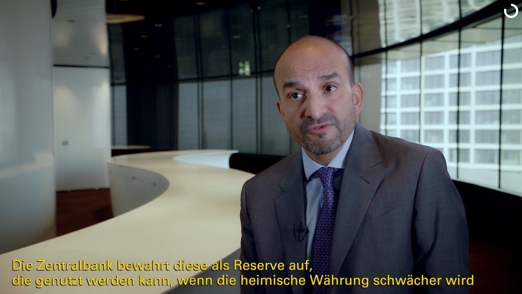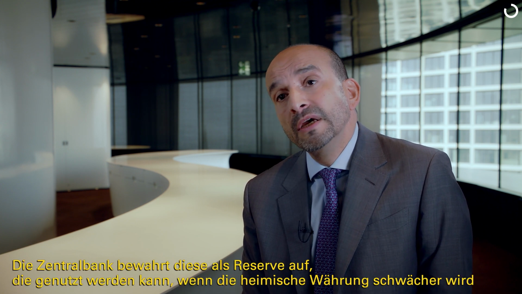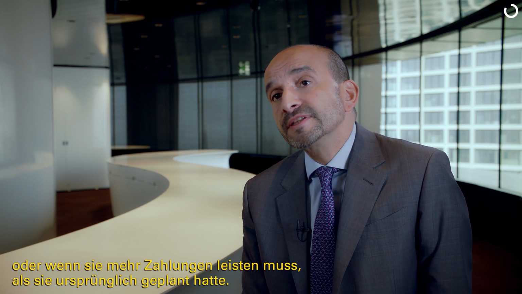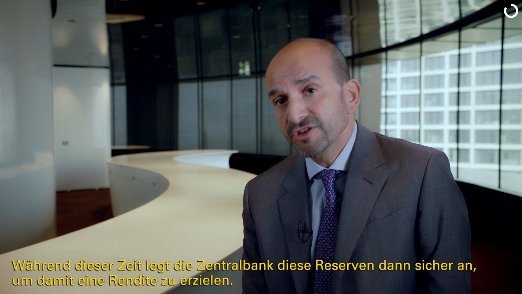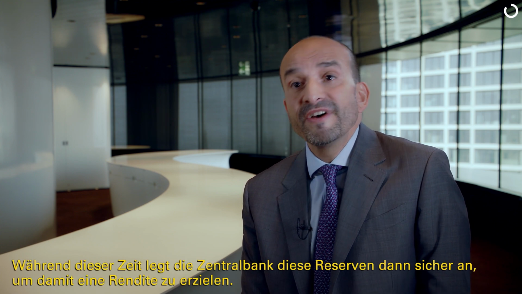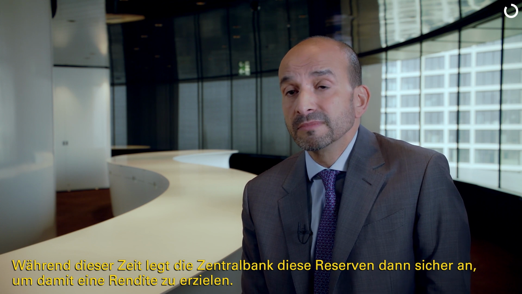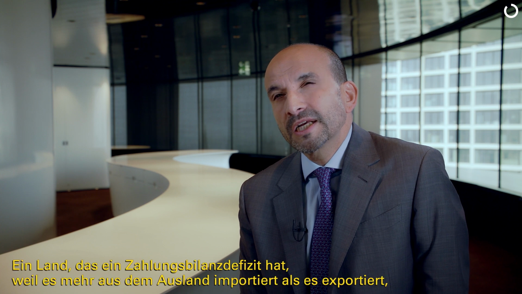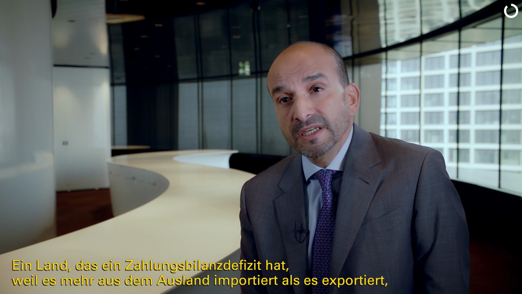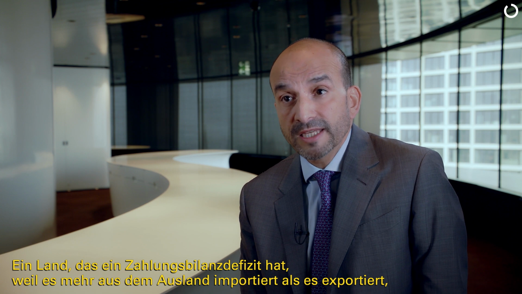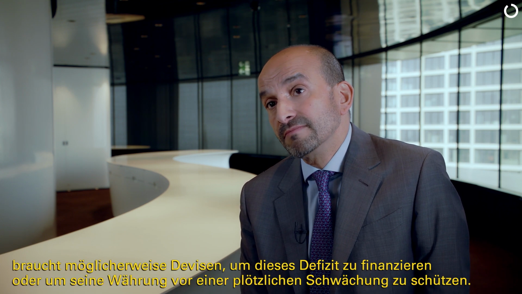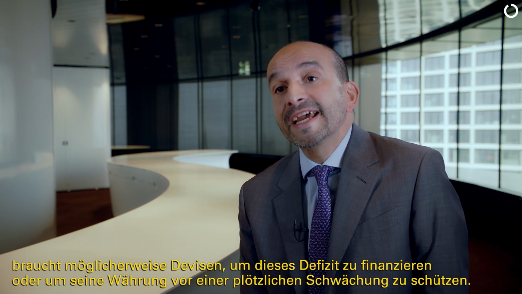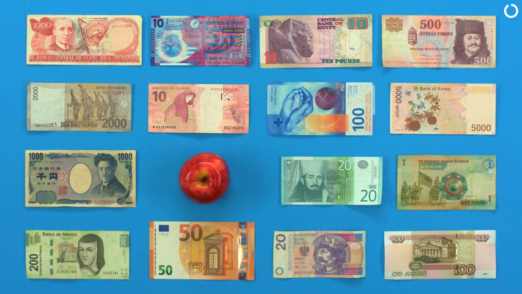The central bank keeps these as reserves, a buffer to be used if the domestic currency weakens and/or if it needs to make more foreign debt payments than it had originally planned. In the meantime, the central bank will then invest these reserves securely in order to earn a return on them. A country running a balance of payments deficit, because it imports more from abroad than it exports, may need foreign currency, either to fund this deficit or to protect its currency from weakening suddenly.